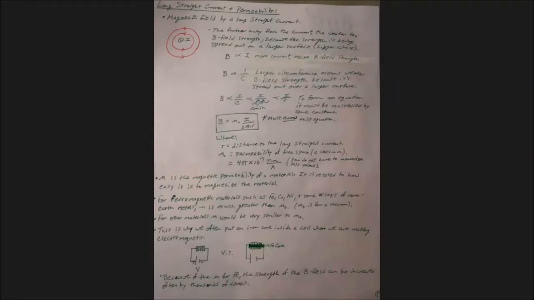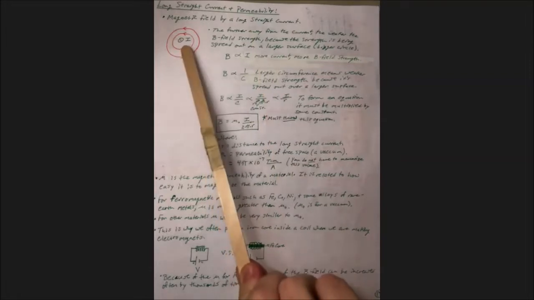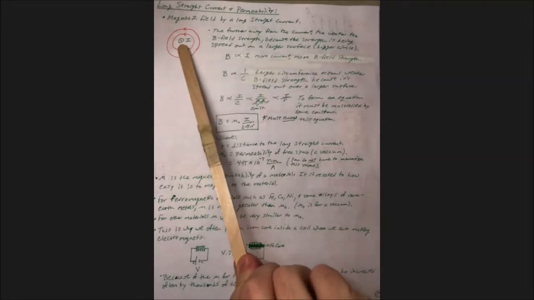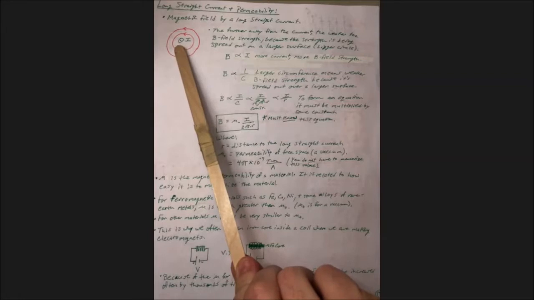Okay, so now we're going to talk about long straight current and permeability. So let's say that we have a magnetic field that's being generated by a wire that's carrying a current, okay? Remember that I, the capital I, stands for the variable current. And this little dot here means that the current vector is pointing towards us, all right?